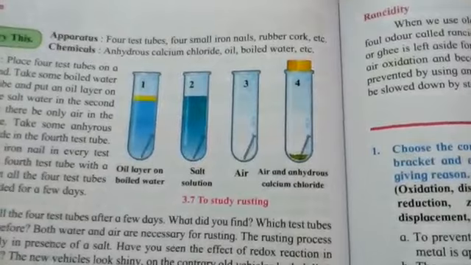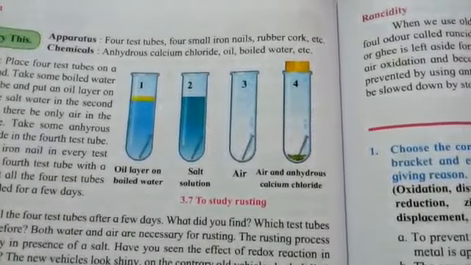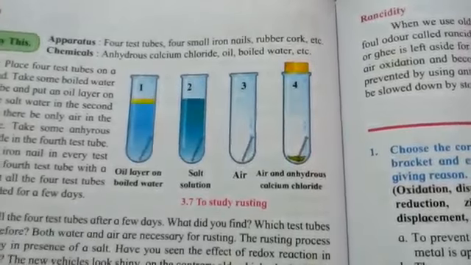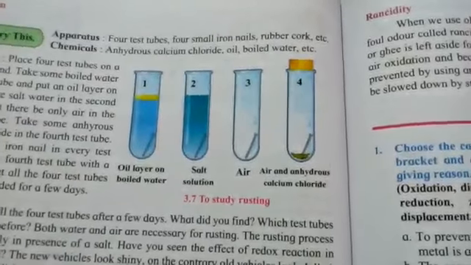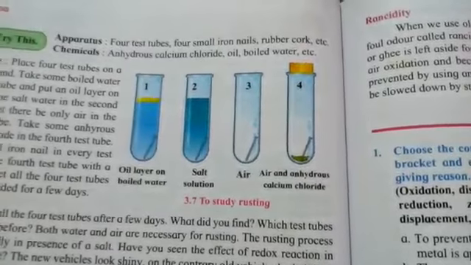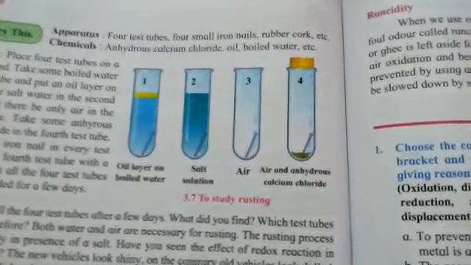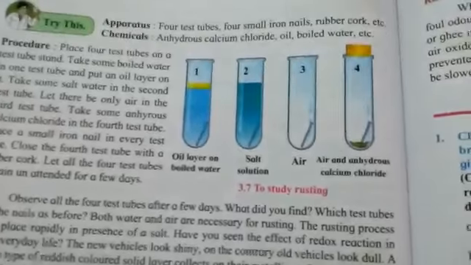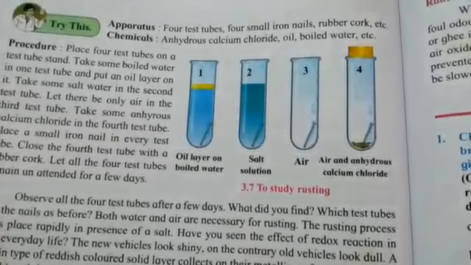It means dry calcium chloride, CaCl2. Now this dry calcium chloride has the ability to absorb moisture. So for rusting to take place, two things are very much essential: there should be oxygen, and there should be moisture, or water. So in the first test tube rusting will not take place.